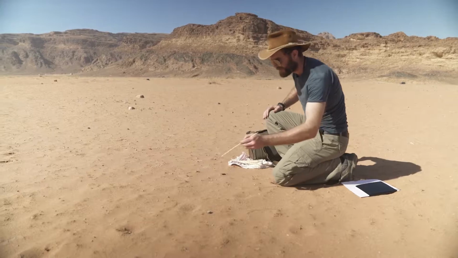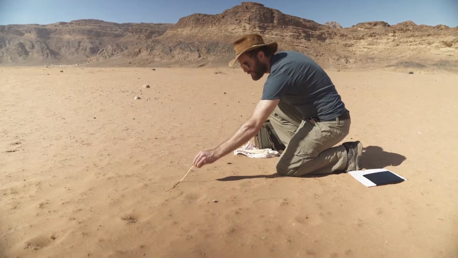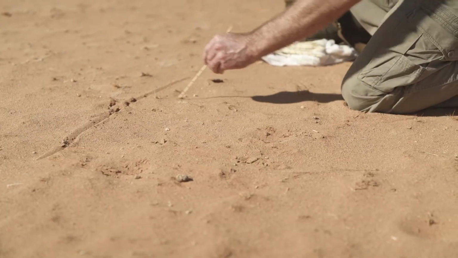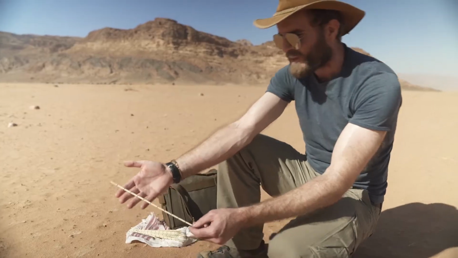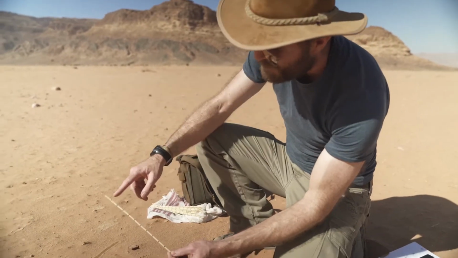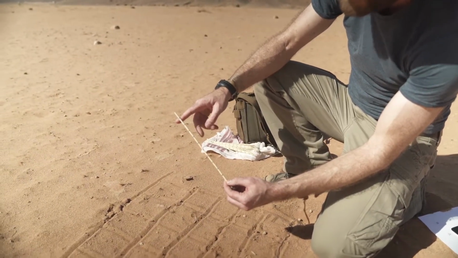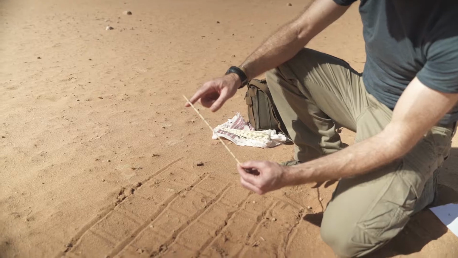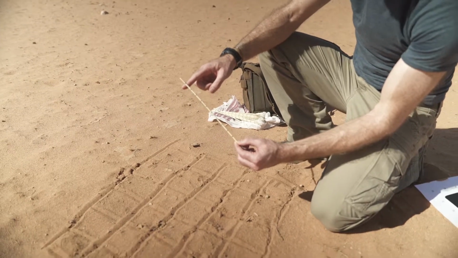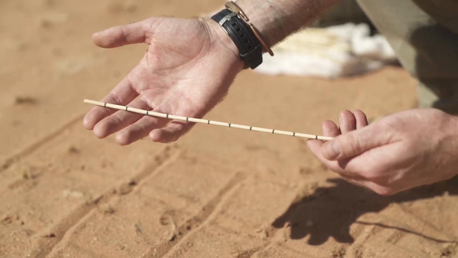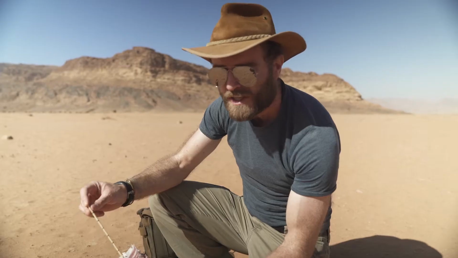So I'm going to draw a grid very simply into the sand here, and that's going to allow us to build our 3D model. Okay, so for each one of these skewers, we've got marks all the way down their length. And we're going to take each one of those marks as representing 10 meters in altitude or elevation above sea level. So I'm going to push those skewers down into the sand to represent our particular altitudes at each point on our grid.